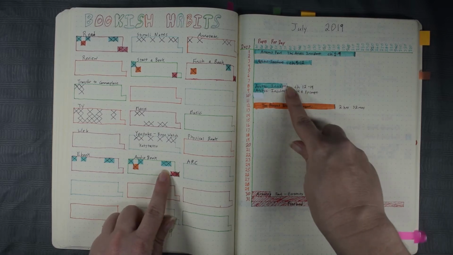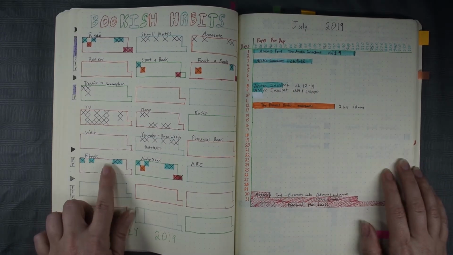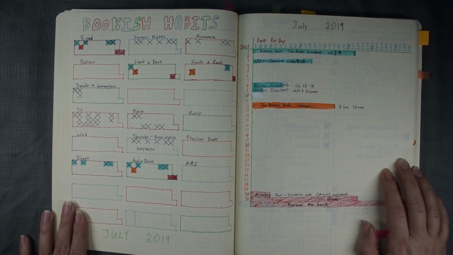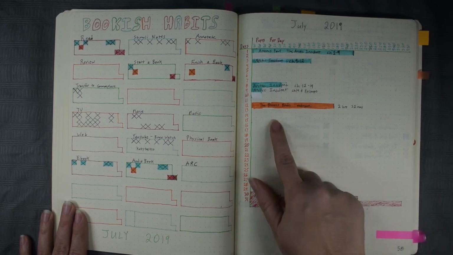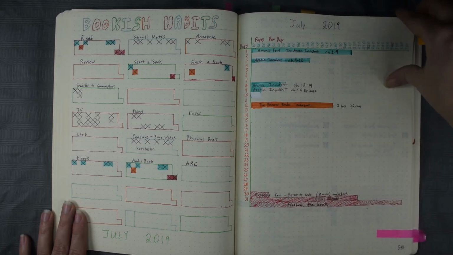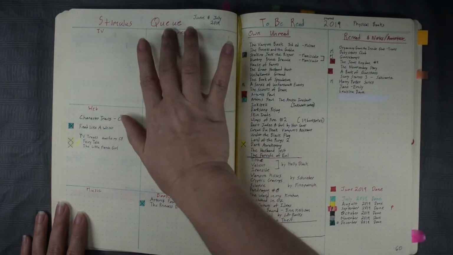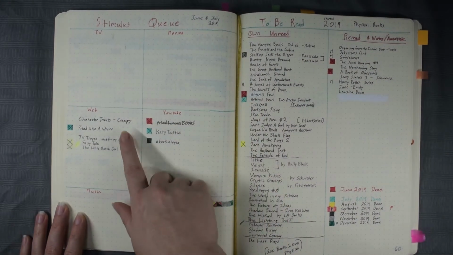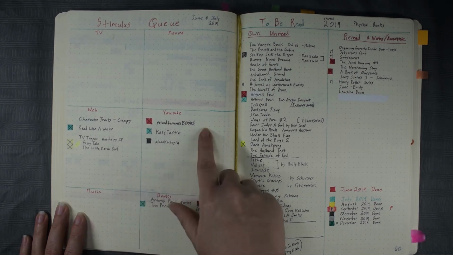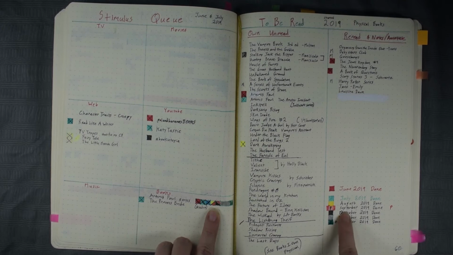On the other side I have the days going down, and then I have the pages per day going across in increments of 10. I figure I probably won't read more than 300 and some pages a day. The next spread I'm calling Stimulus Q, and this one's for June and July. I write down what TV I watched, what movies I watched, what I did on the web, what YouTube, what music, and list the books so I can check them off.